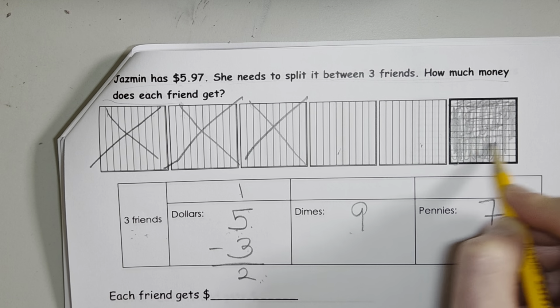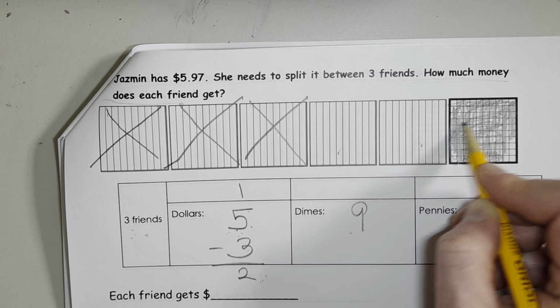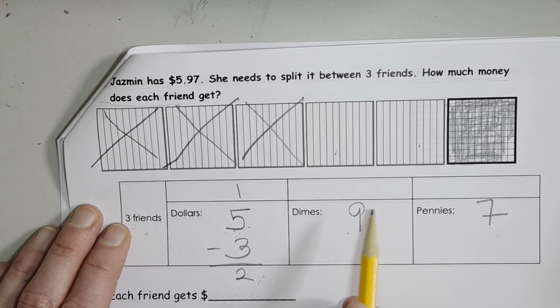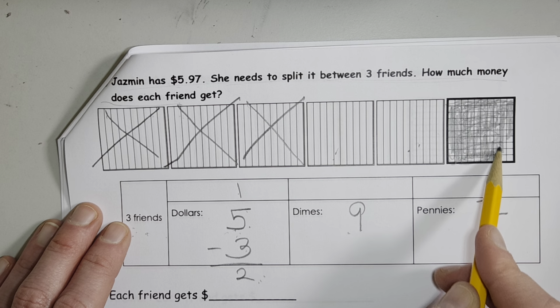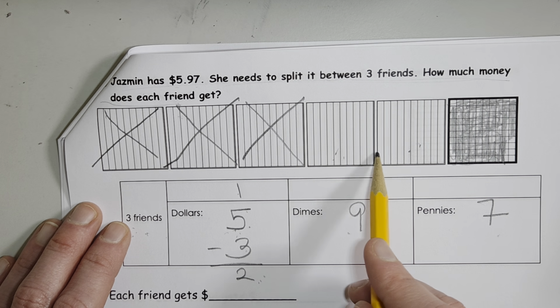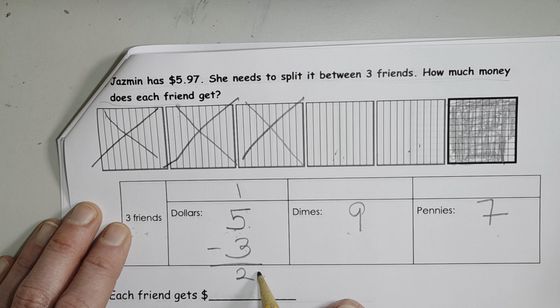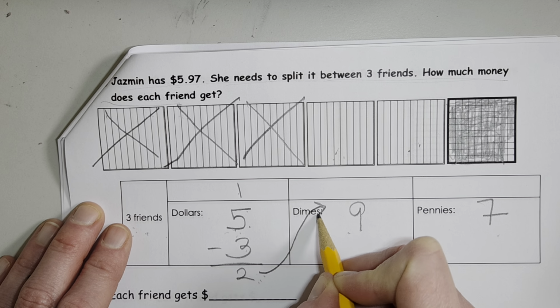Nine dimes and 7 pennies. But now we still have, what we're looking at is we've given away these. We still have $2, 9 dimes, and 7 pennies to hand out. We can't divide 2 by 3. That's a remainder. So we're going to put it up here.